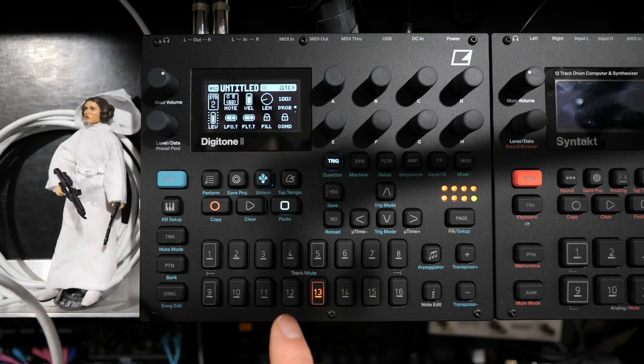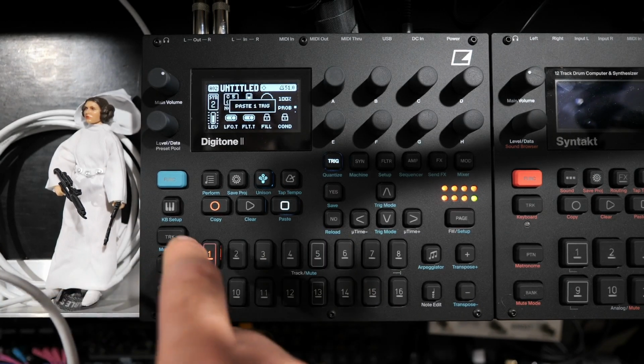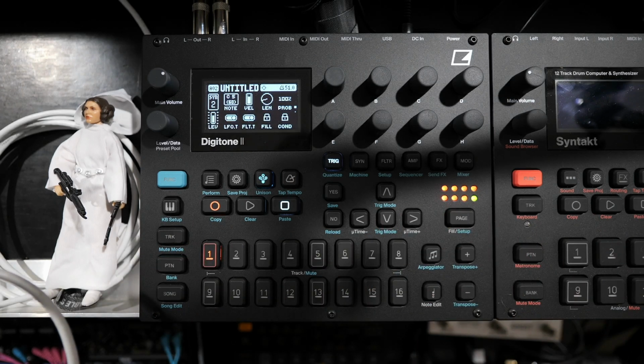Yeah, so that needs to be copied and pasted there. So I think that'll work better because that'll give that envelope time to come up.